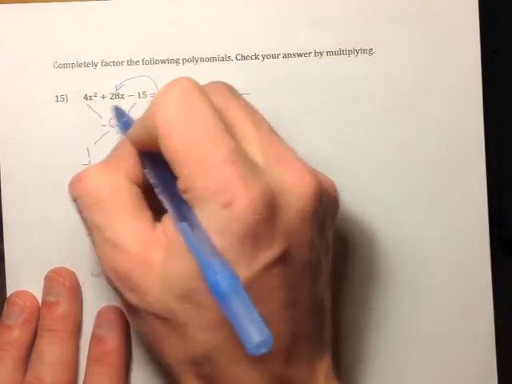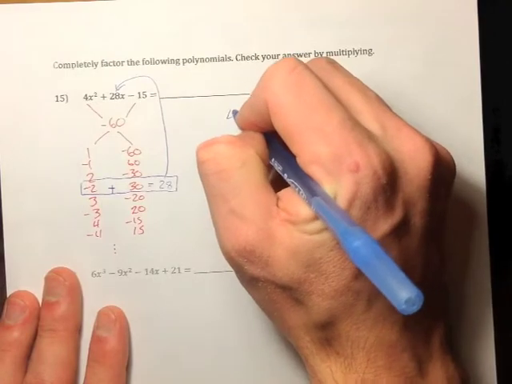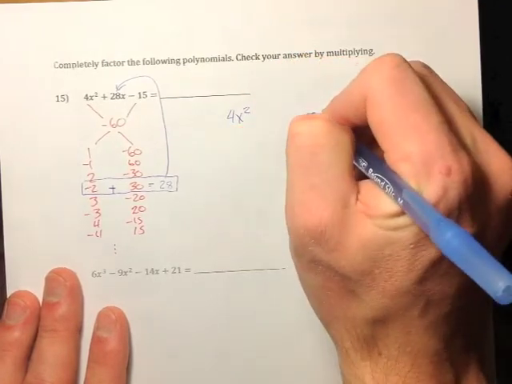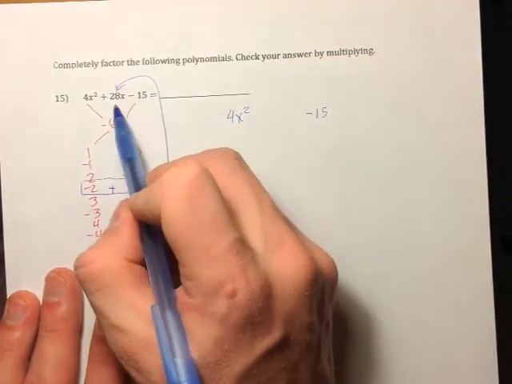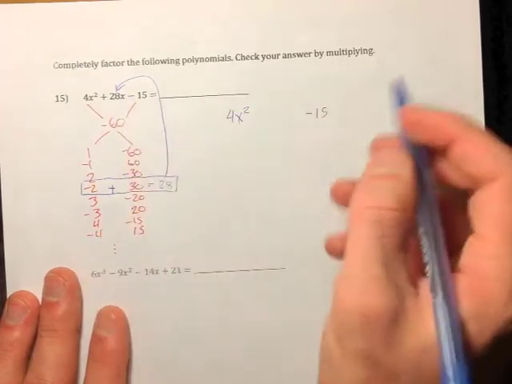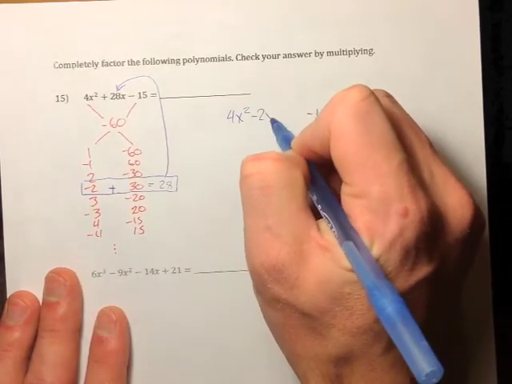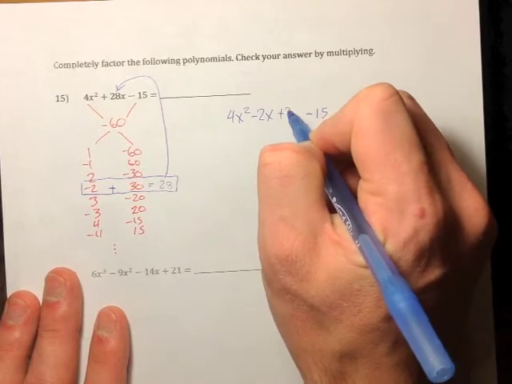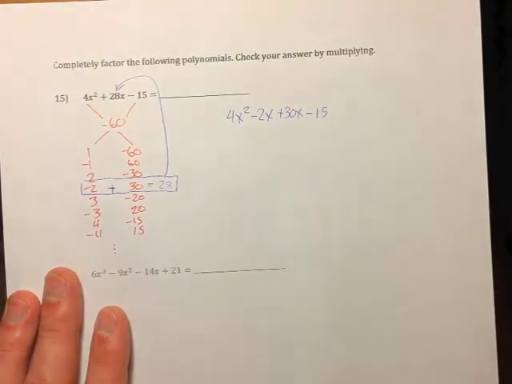We're going to write out the original expression, 4x squared minus 15, except we're going to split the 28x into negative 2x plus 30x. Okay?